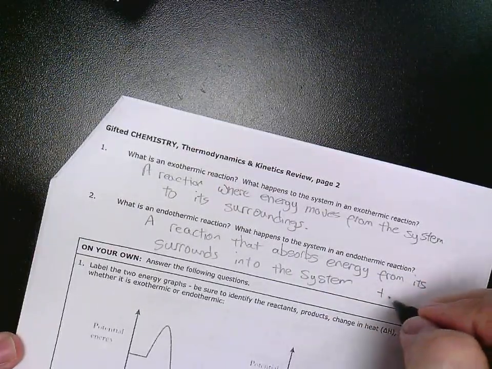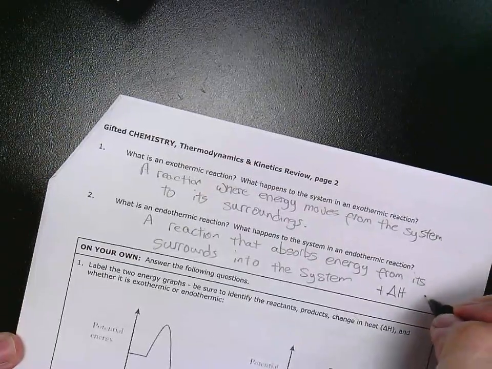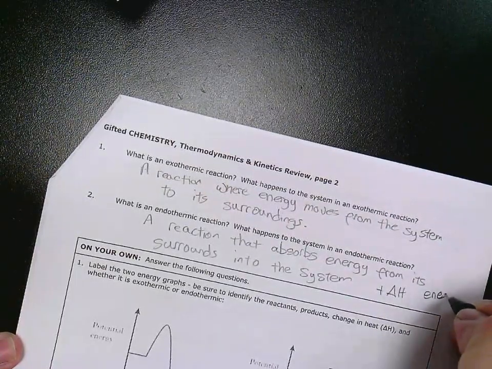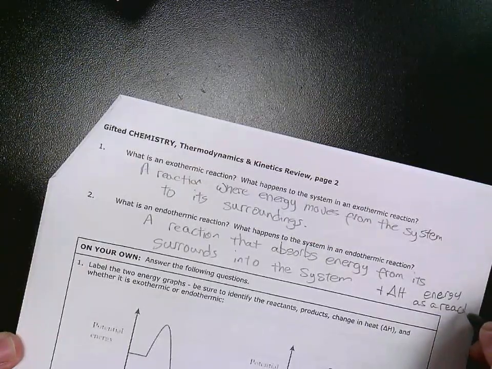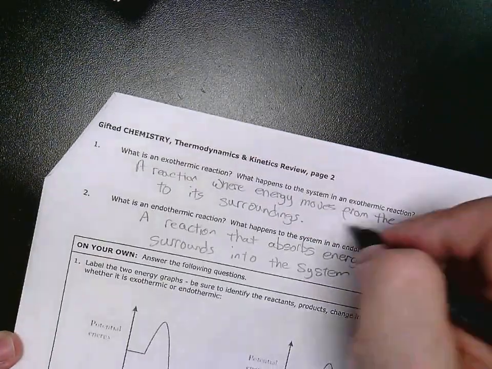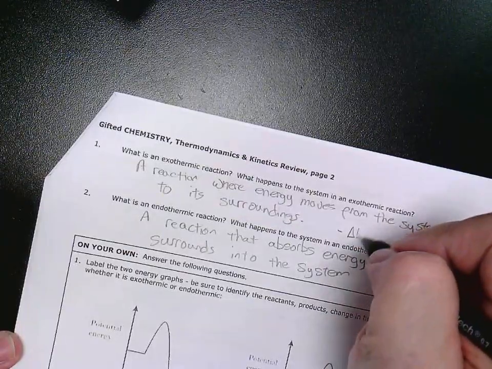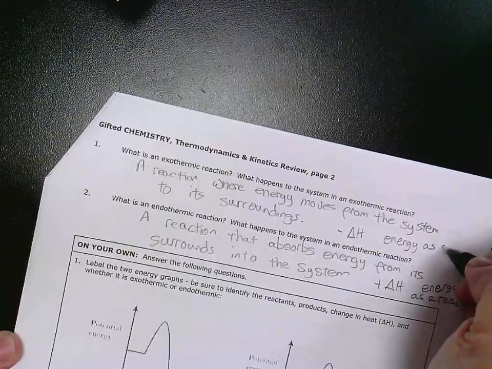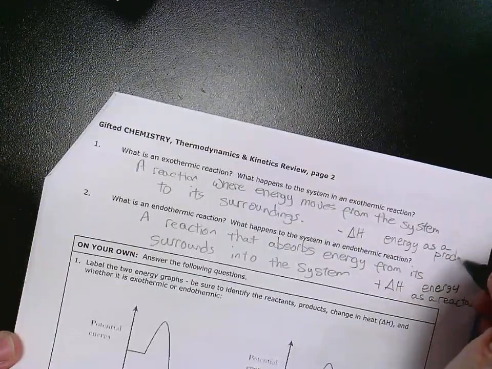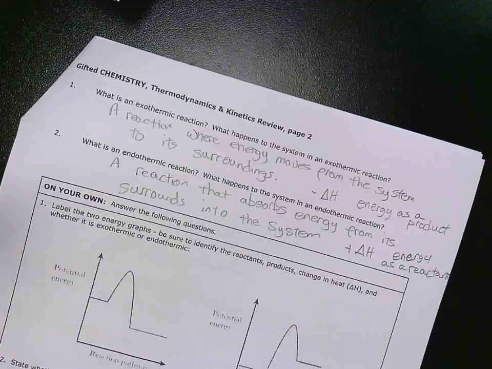It's a positive delta H, or energy as a reactant. And I guess I should put that up here, that an exothermic is a negative delta H, and energy as a product. So I'll leave those answers there.